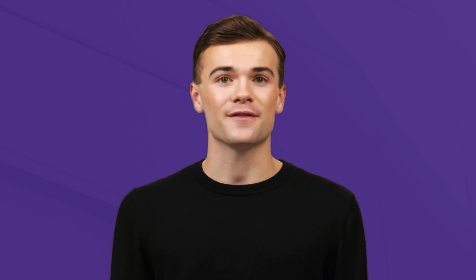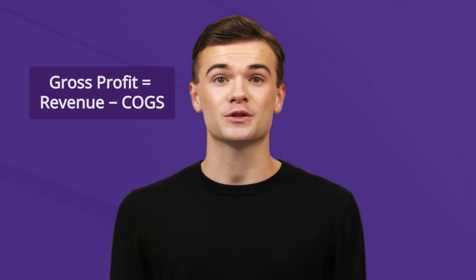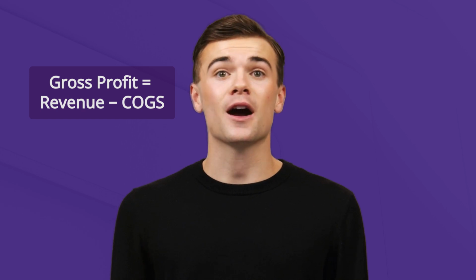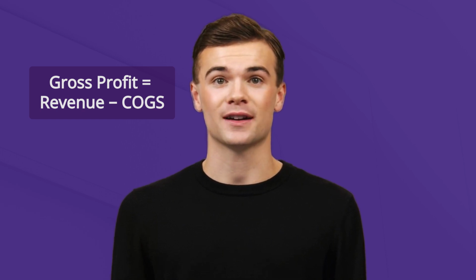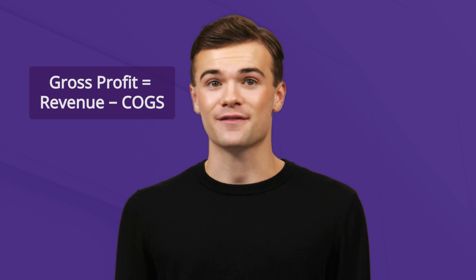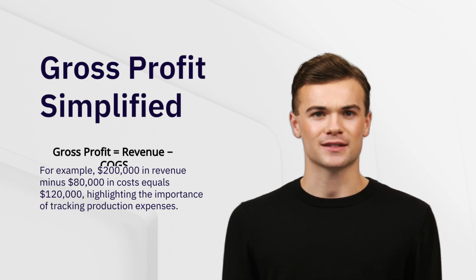A key reason businesses track COGS is to calculate gross profit, which is the amount of money left over after subtracting these production costs from your total sales revenue. The formula looks like this. Gross profit equals revenue minus COGS. Revenue is the total amount of money a business earns from selling its products or services. COGS represents the costs directly related to producing those products or services. The difference between these two gives you gross profit, which is a critical measure of your business's efficiency and financial performance. Let's go through an example to make this clearer.